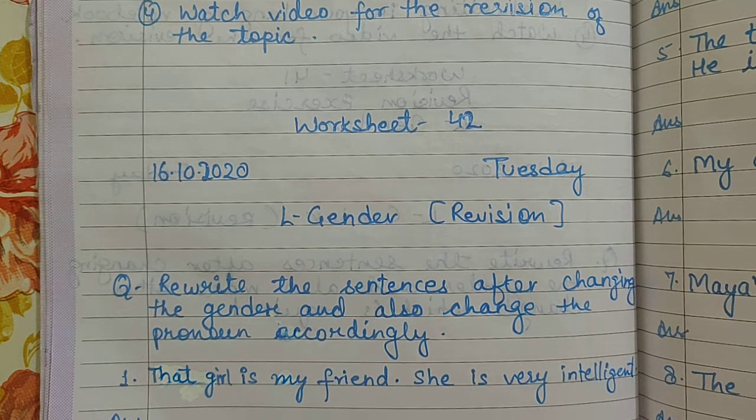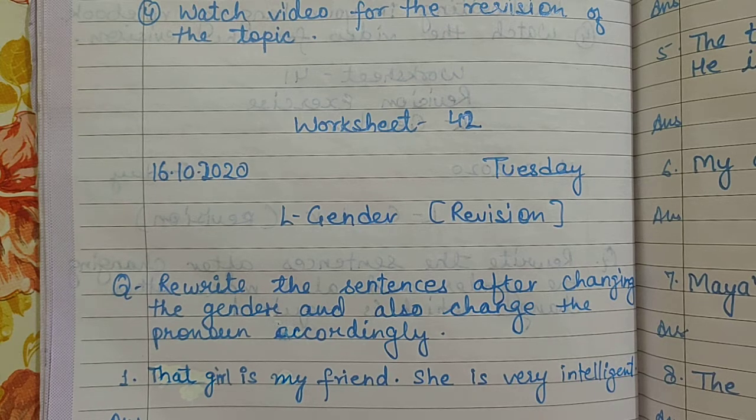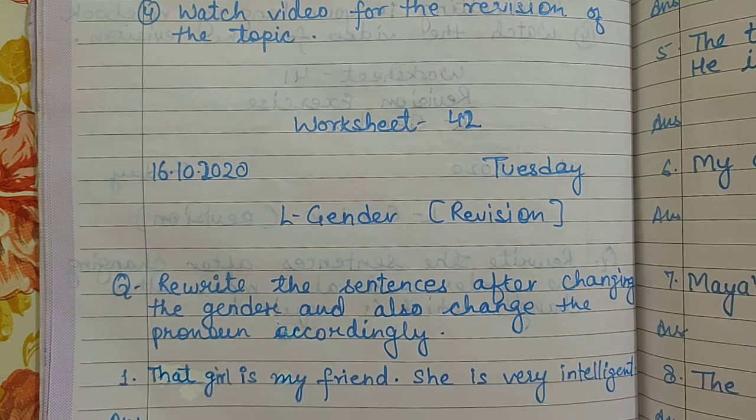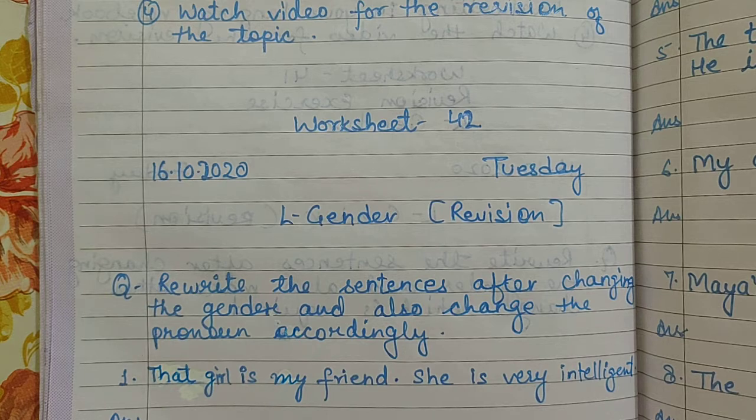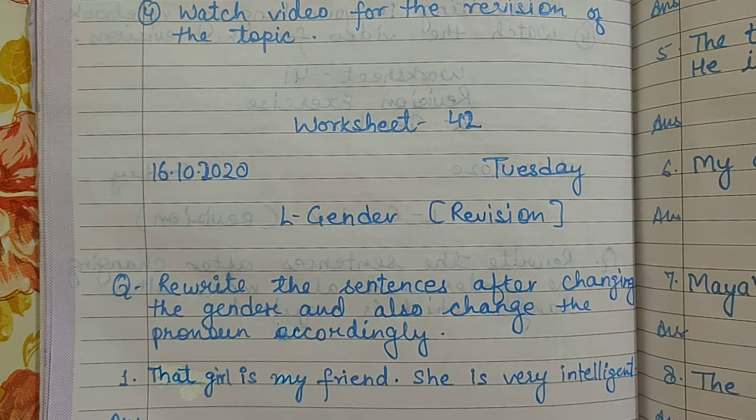Next is, for example, friend. Friend is also a word which can be used for a boy and a girl. If you have a friend who is a girl, you will call her friend. And if you have a friend who is a boy, you will also call him a friend only. So friend is a common gender which can be used for boys as well as for girls. Same as cousin. If you don't say cousin sister, we will not come to know whether you are talking about a girl or a boy. Cousin can be a girl and a boy.